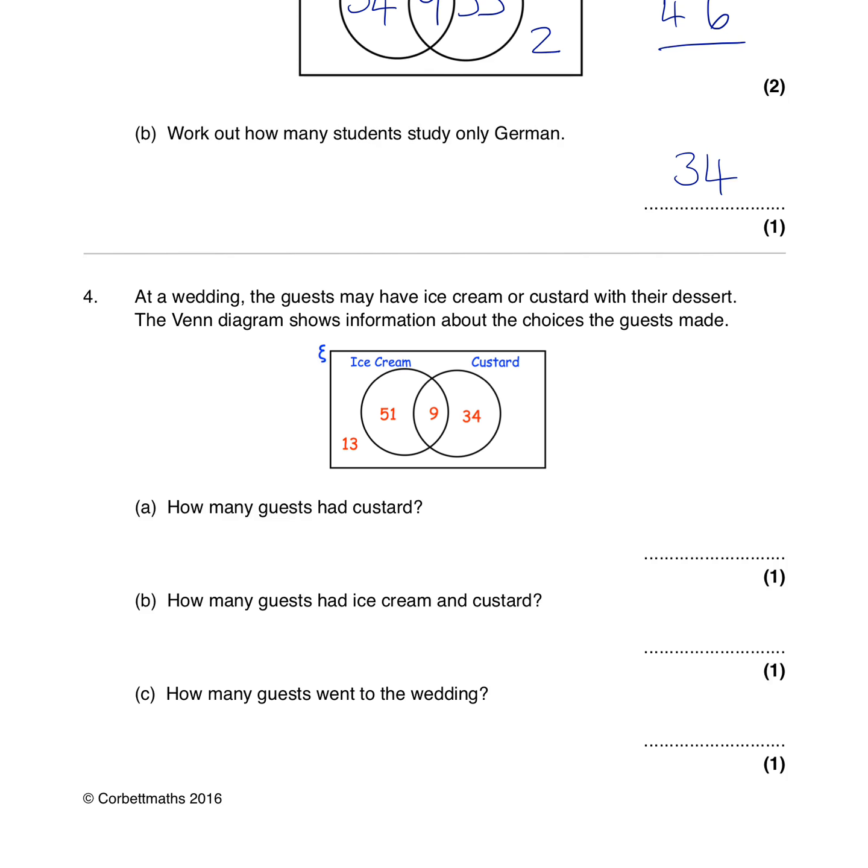Question 4, this one's already been filled in, but we need to answer the questions underneath. So at a wedding, the guests may have ice cream or custard with their dessert. The Venn diagram shows the choices the guests made. So as you can see, as there's a number in every section of the Venn diagram, there is no calculations for us to do to fill in the picture. Quite often they put a few in and ask you to fill a few in, but in this one we don't need to do it.